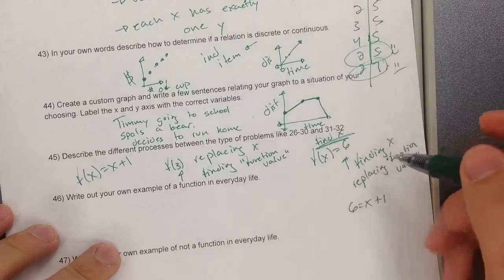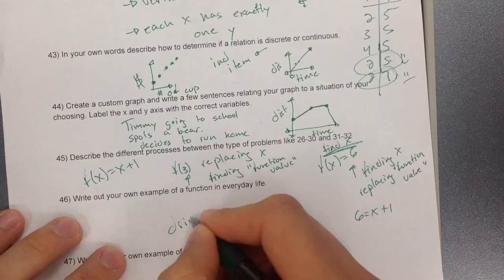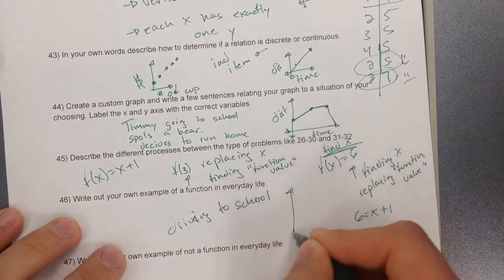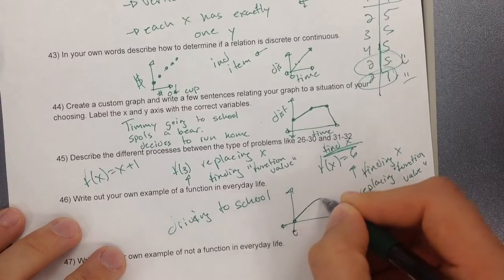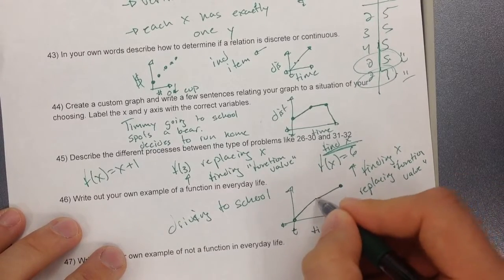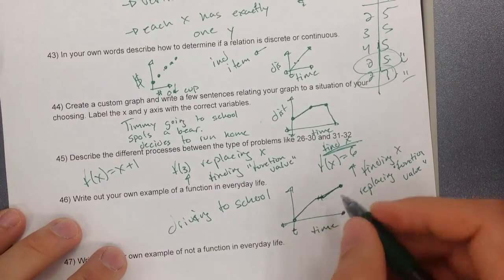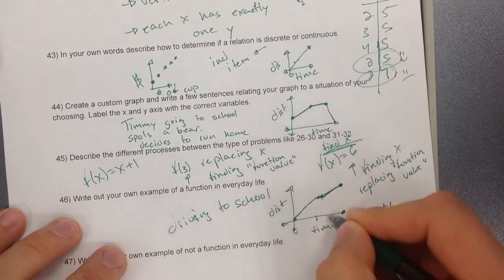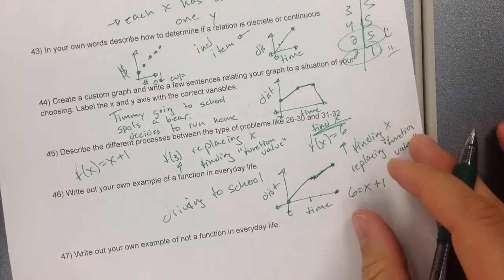Write out your own example of a function in everyday life. Driving to school is a function. So I drive to school every day. I start off at home, and at no time am I at 2 distances away from the school. Sometimes it can be the same distance, like maybe I stop at a traffic light, so I'm still 2 miles away from the school, but at 2 minutes, I'm only 1 distance away from the school. At 5 minutes, I'm only 1 distance away from the school. There's not a choice of distances. I can't be in 2 places at once.